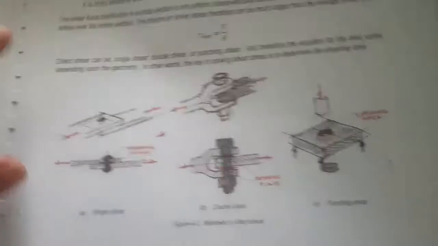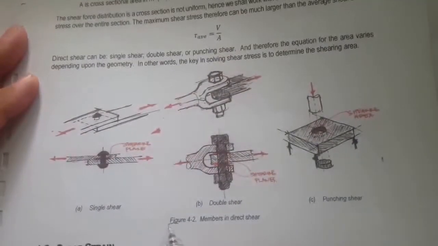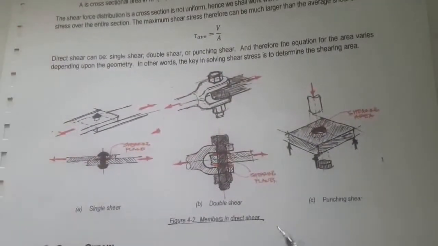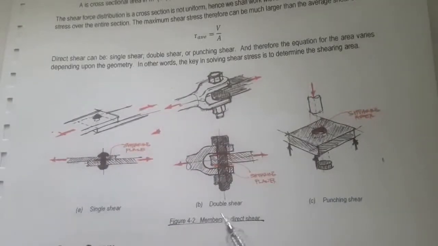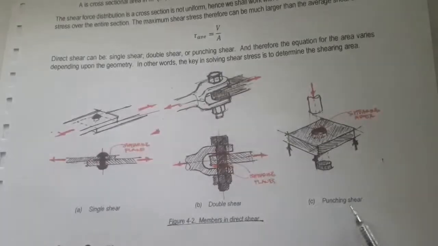Okay, and recall that when we say shear, it refers to the forces that are acting parallel to the surface area concerned. So an example of direct shear, here in our lecture handout, we have members in direct shear. We can have single shear, we can have double shear, or we can have punching shear.